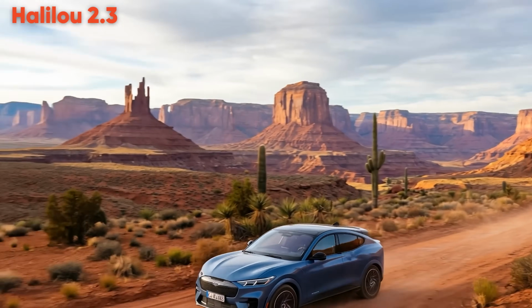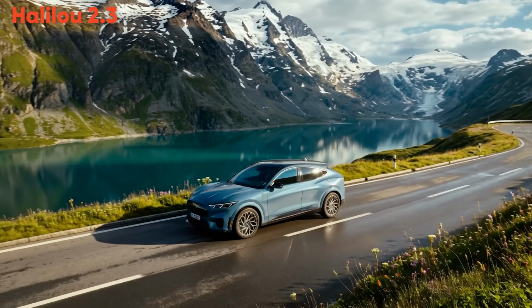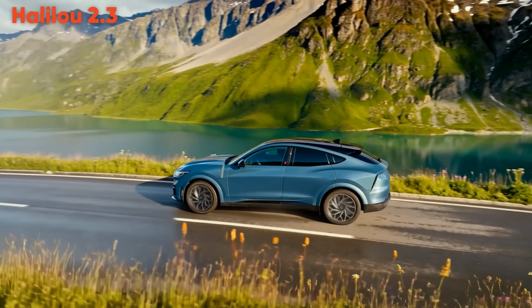The motion of the car felt pretty natural, and how the wheels spin even looked better in my opinion than what it looked like in Veo 3.1. So Hailuo 2.3 also did a nice job.